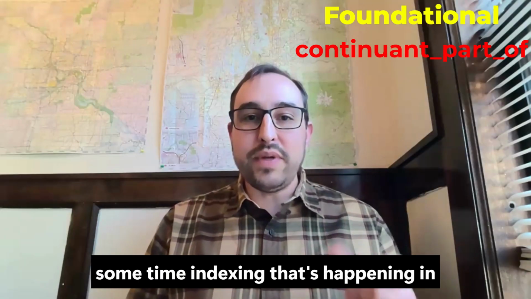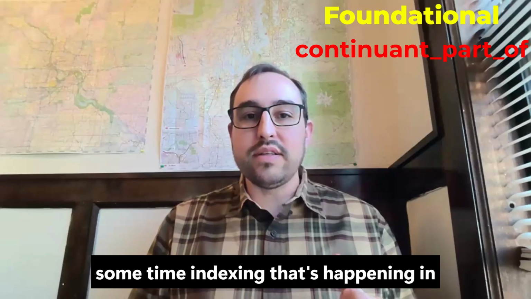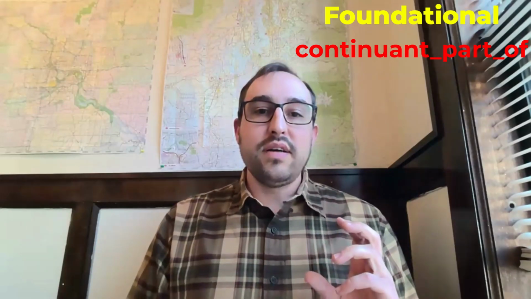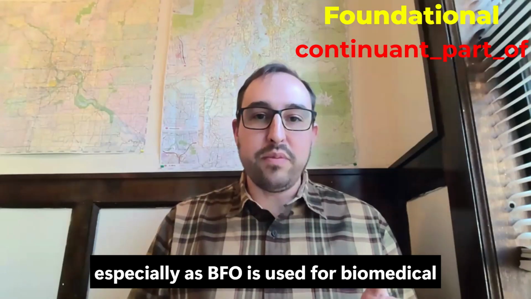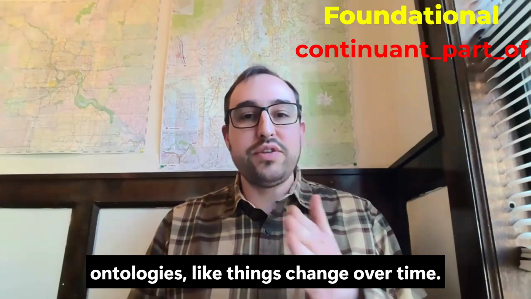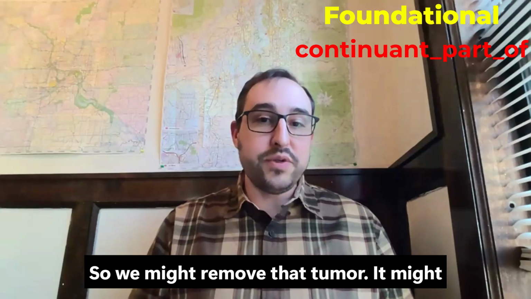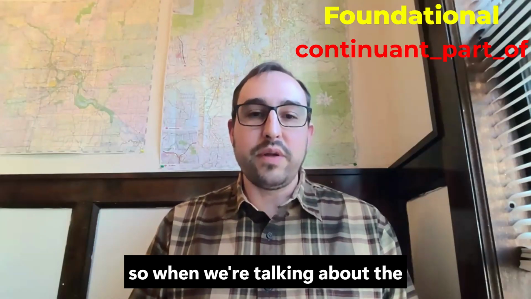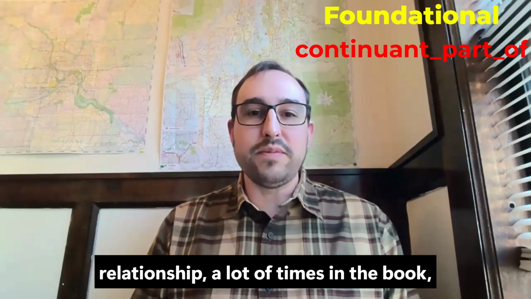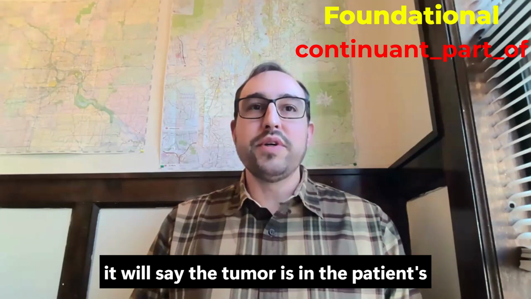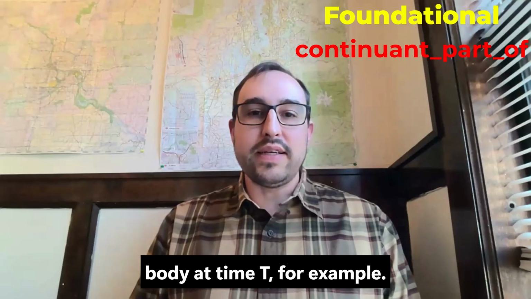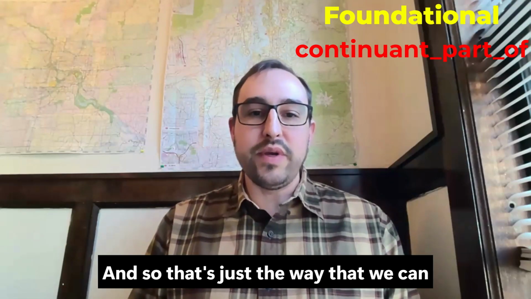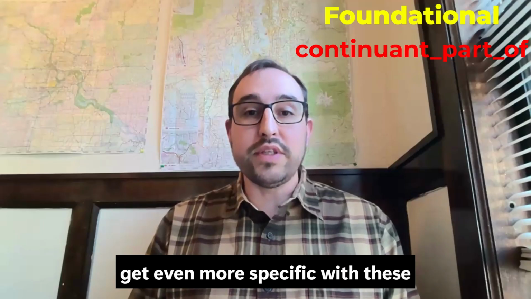And there is some time indexing that's happening when we talk about these relationships, because especially as BFO is used for biomedical ontologies, things change over time. So we might remove that tumor. It might not be in your body anymore. And so when we're talking about the relationship, a lot of times in the book, it will say the tumor is in the patient's body at time t, for example. That's just a way that we can get even more specific with these relations.